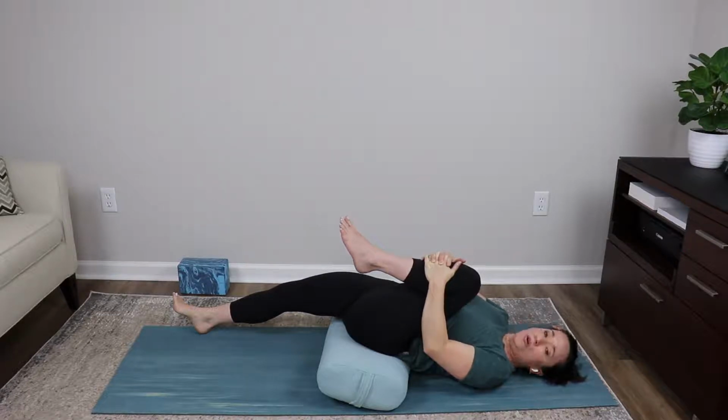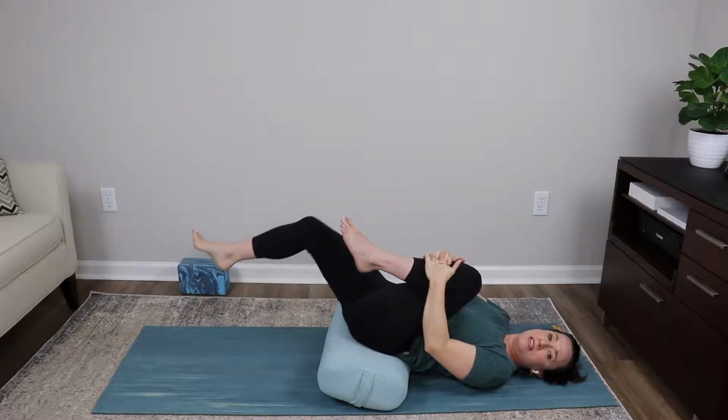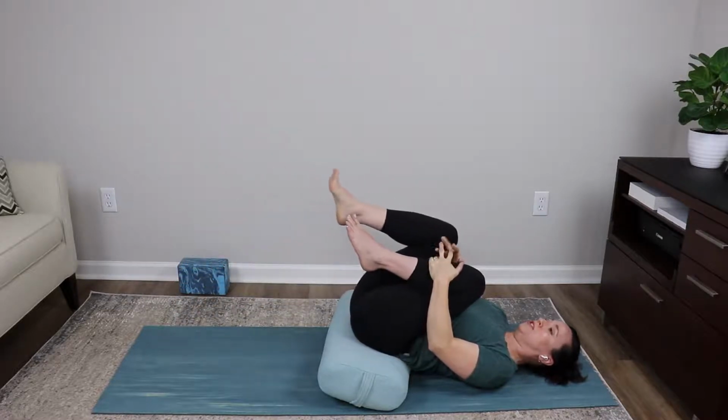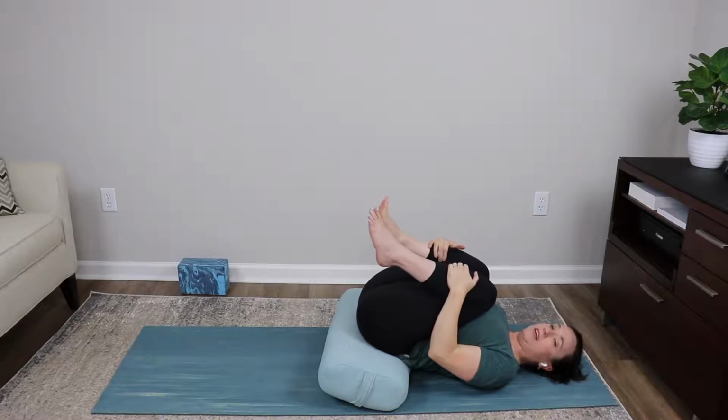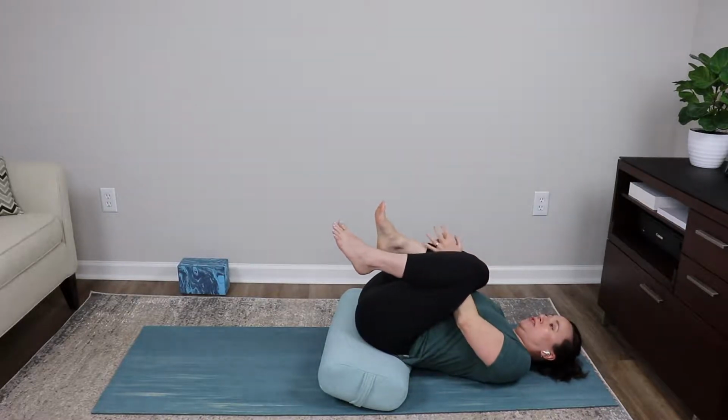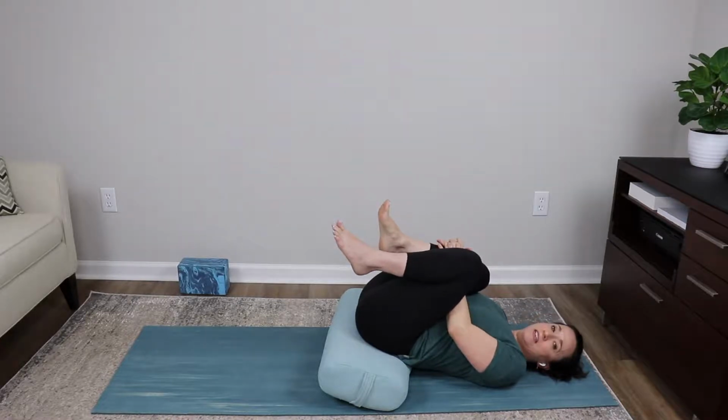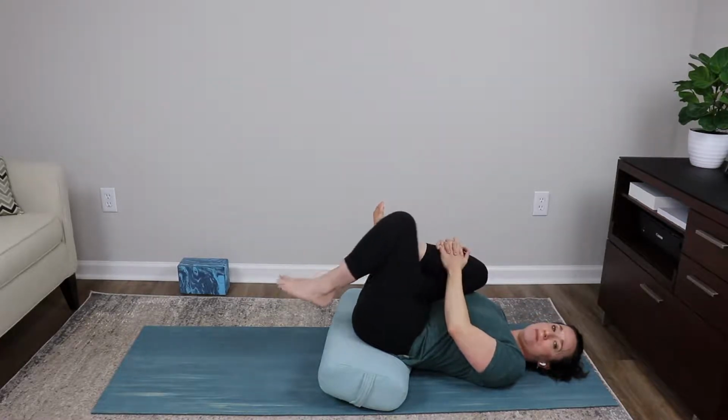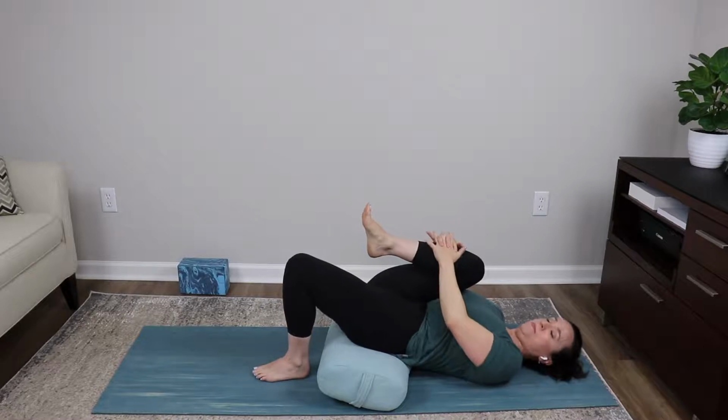Now, slowly inhale, bring that right knee all the way up to your chest. And as you exhale, hug both knees into your chest. Take the hands to the right thigh. Take an inhale here, and then on the exhale, drop the left foot down towards the floor.